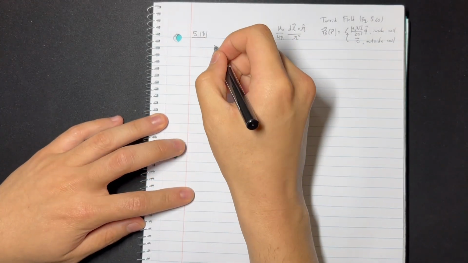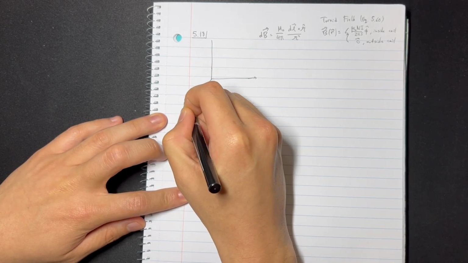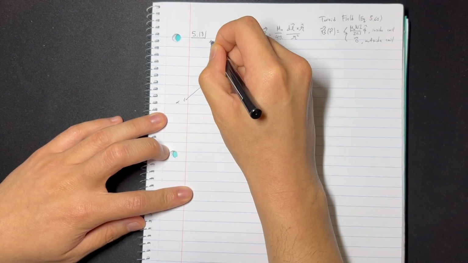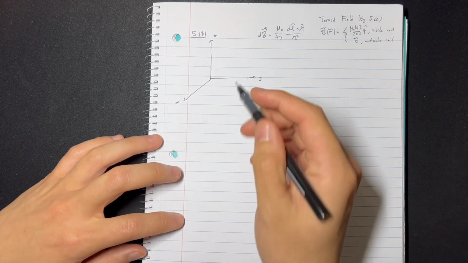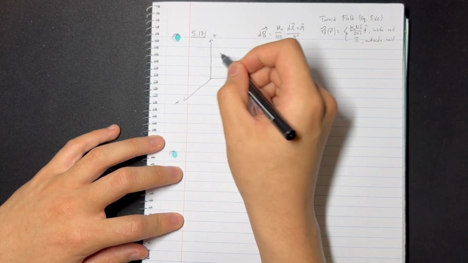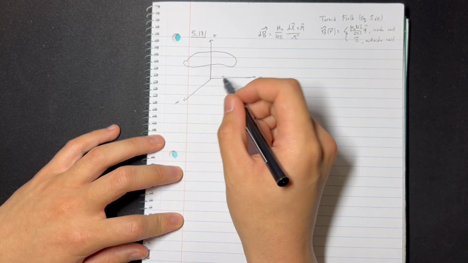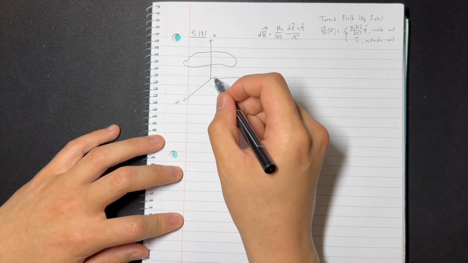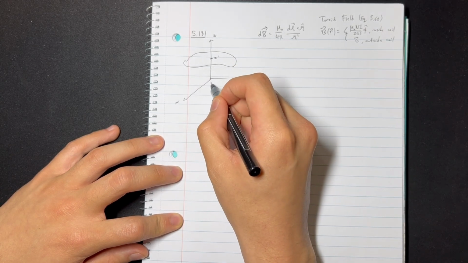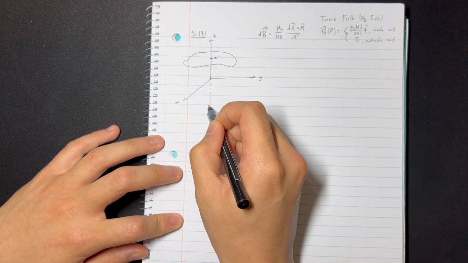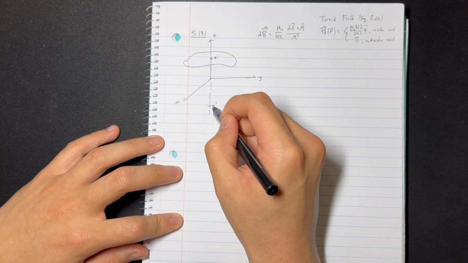Here, I will begin by first drawing my axes. Here's X, Y, and Z. And suppose I'm going to consider two slices of this solenoid. One slice up here, and I'm going to draw them for any arbitrary shape. So this is at a height of z prime. And then if I come down, I'll draw another loop, or a slice of the same solenoid, at negative z prime.